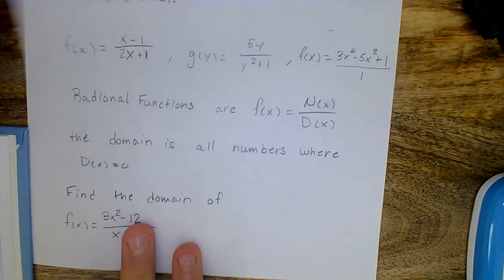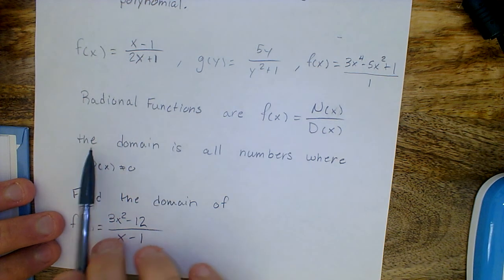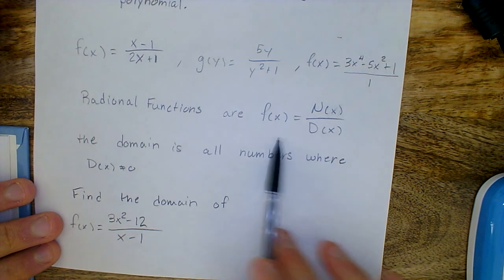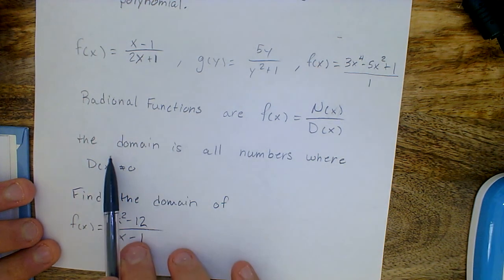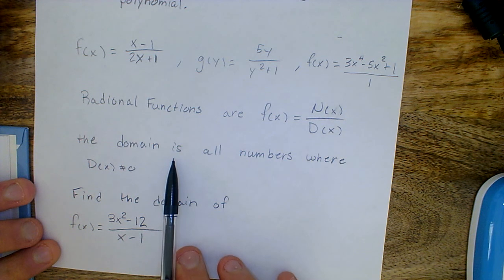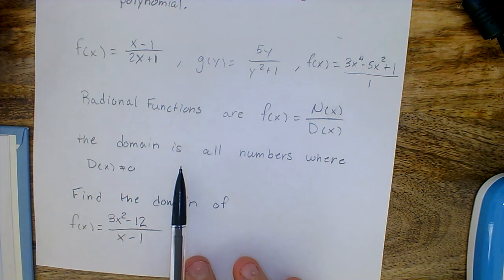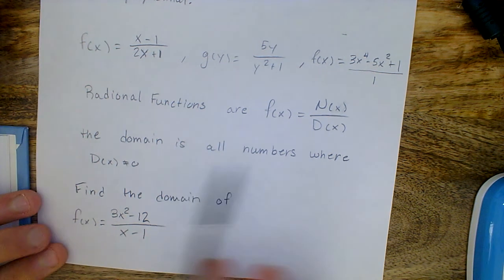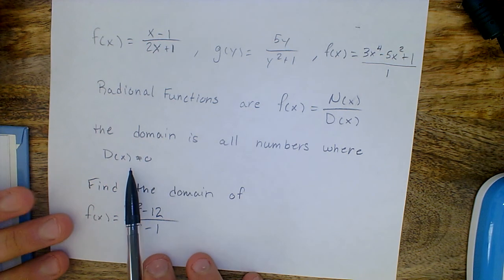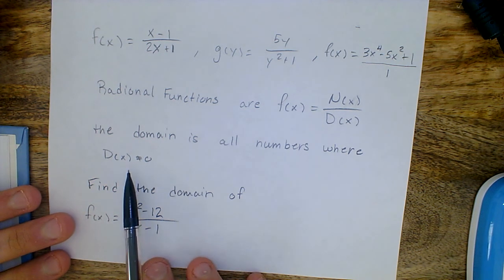According to our notes up here, rational functions are in this form, and the domain is all real numbers where the denominator is not equal to 0.